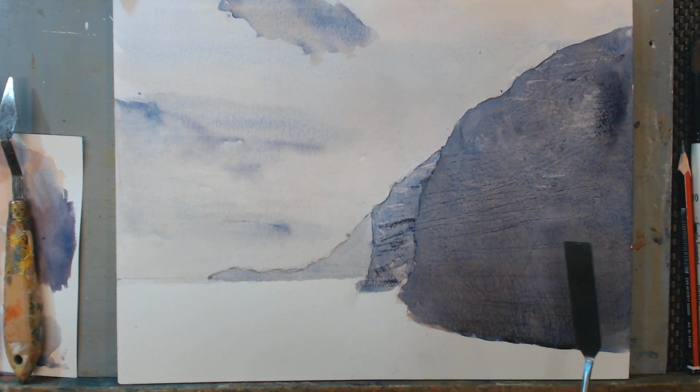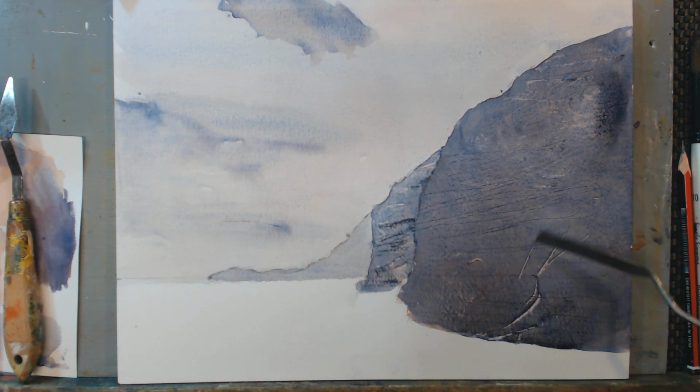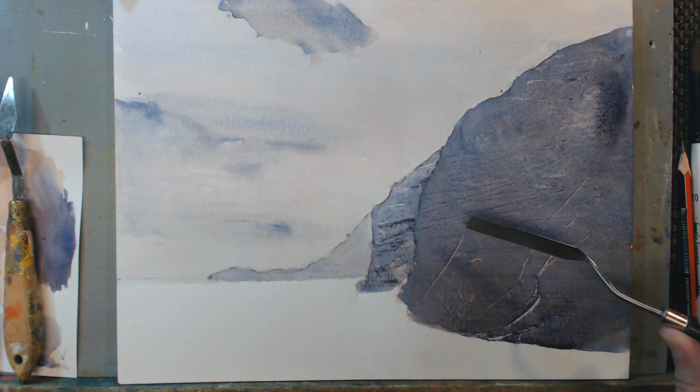Okay, let's see how this goes. There are a few lines this way also that I needed to adjust for.